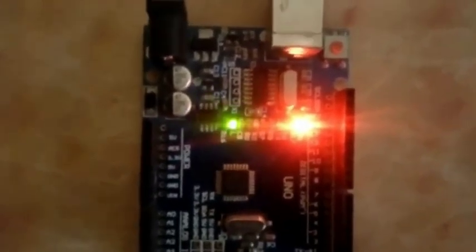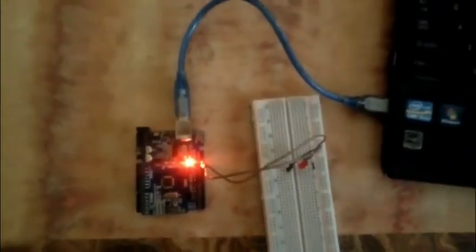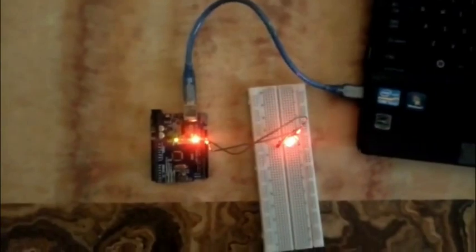Now the built-in LED is blinking. Let's connect an external LED to pin 13 with a 220 ohm resistor. Now the external LED is blinking.